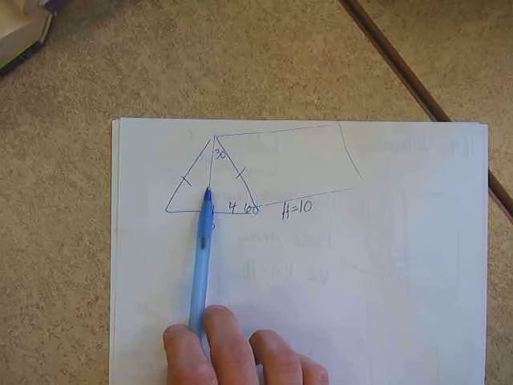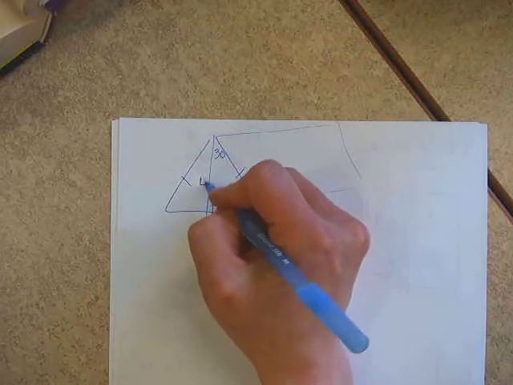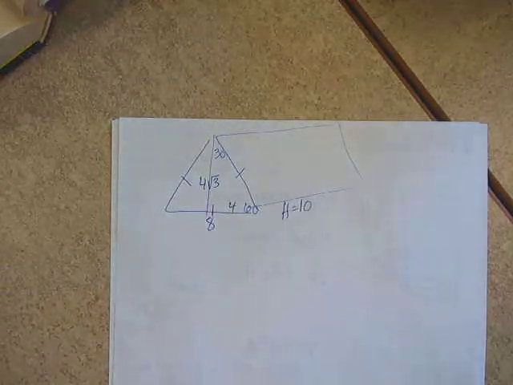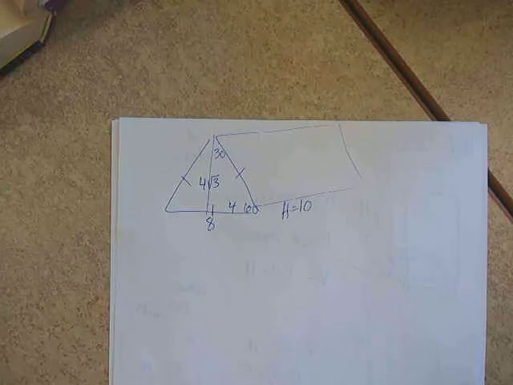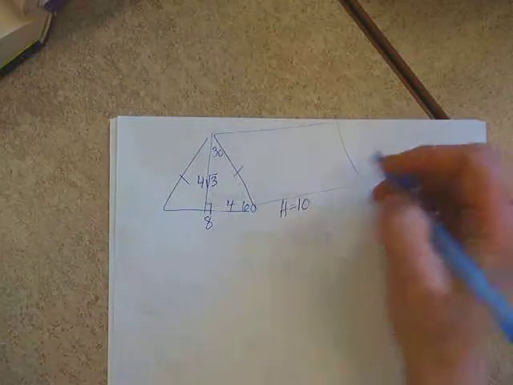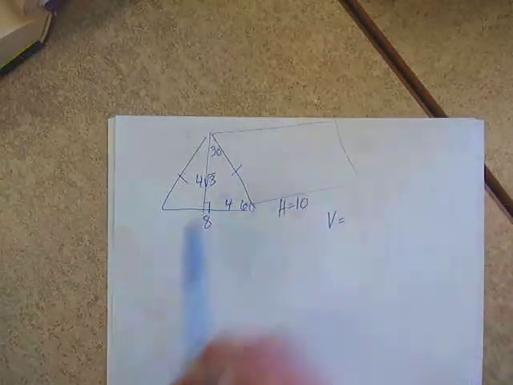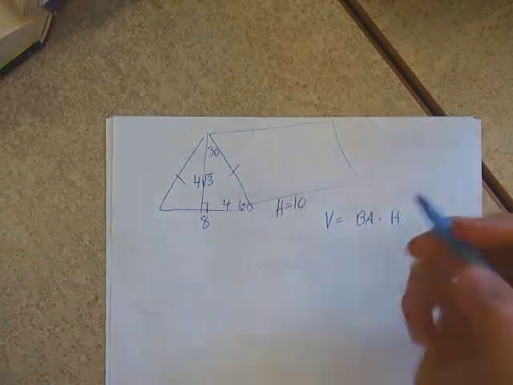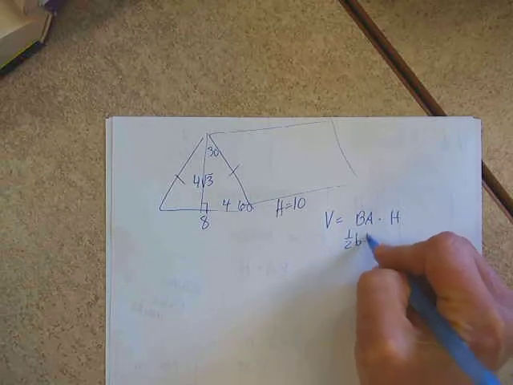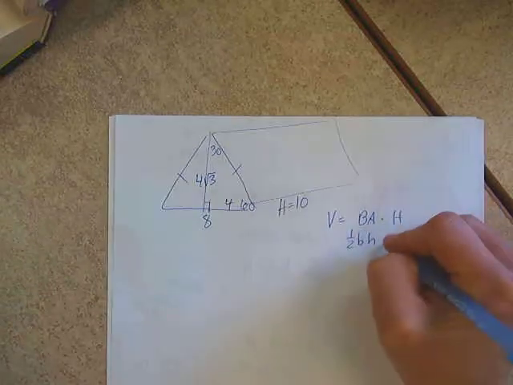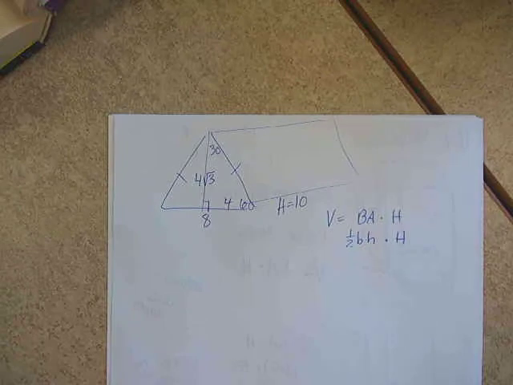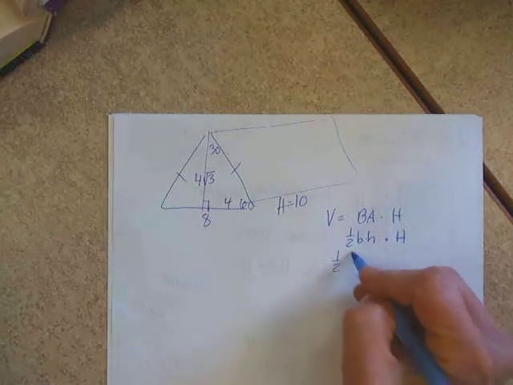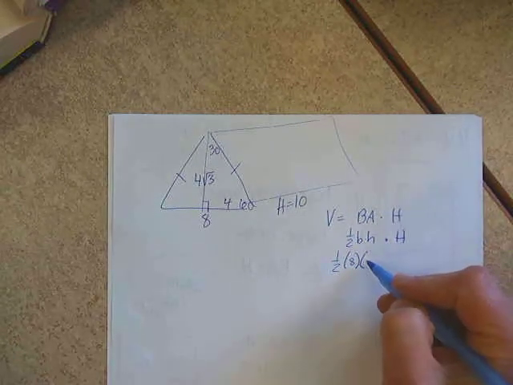Well, this is 4, and each angle is 60, which makes this 30. It's a special right, and across from 60 is the x radical 3. So remember, it's 4 radical 3. So when you have an equilateral triangle, the height is half the side length times the radical 3, using the special rights. So my volume would be my base area times my height.